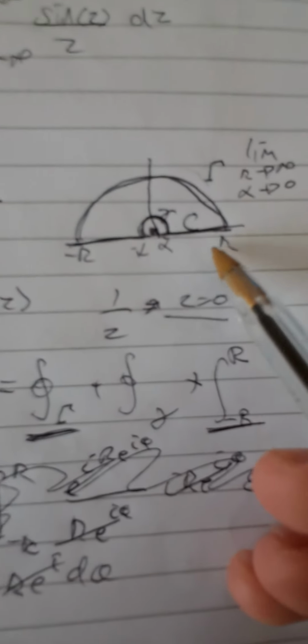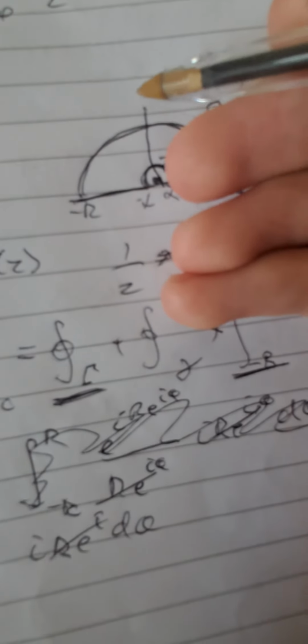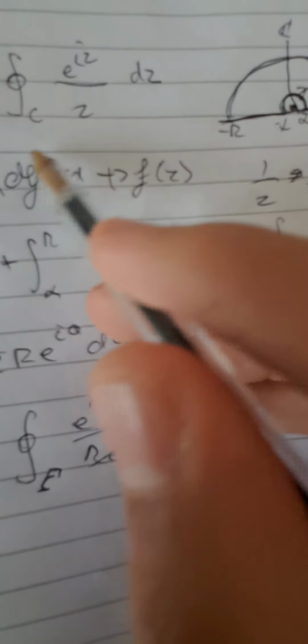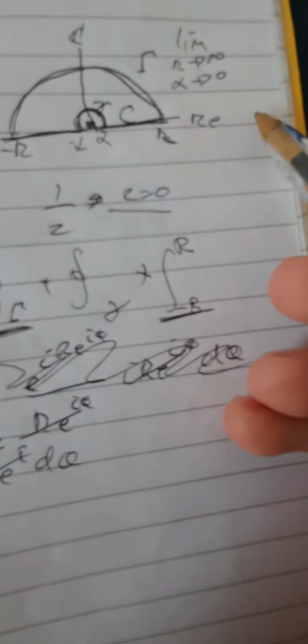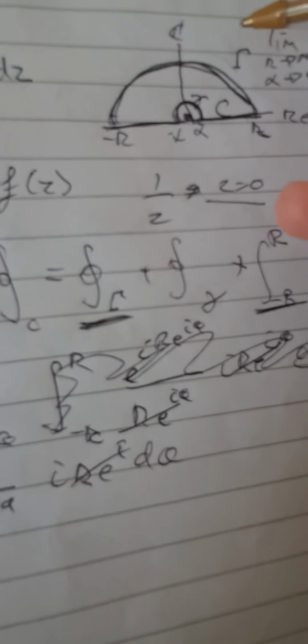Okay, so in this semicircle, we have the real axis, this is supposed to be an R, approaching infinity. We have a negative R approaching negative infinity, and R approaching infinity. What this means is that this semicircular contour will approach 0. Therefore, the contour integral over big gamma will approach 0, as per Jordan's lemma. Some guy called Jordan. I don't even know what lemma means.